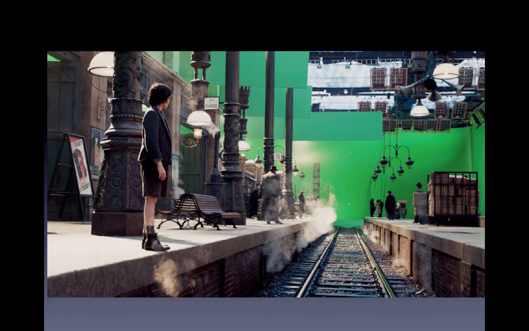And this, I think, it all comes to a head with Hugo, where Scorsese, with his tribute to Georges Méliès, created this huge environment of animated green screen, CGI world that was Paris at the turn of the century.